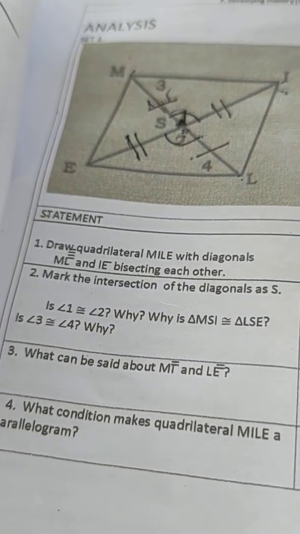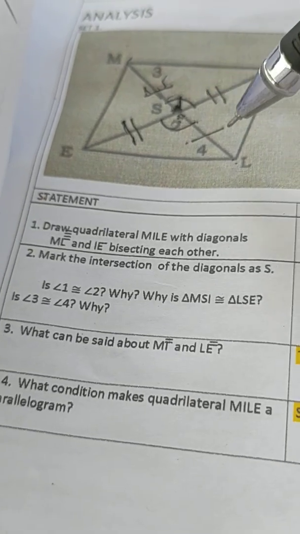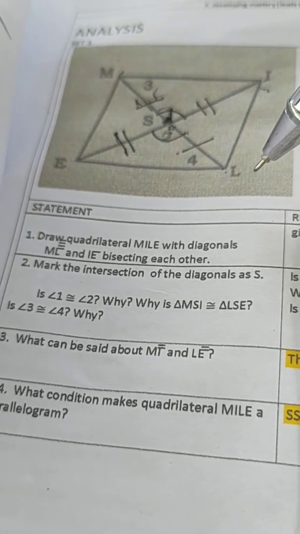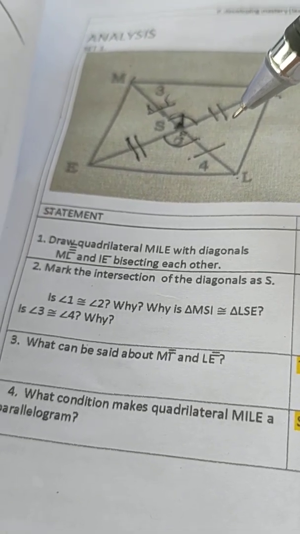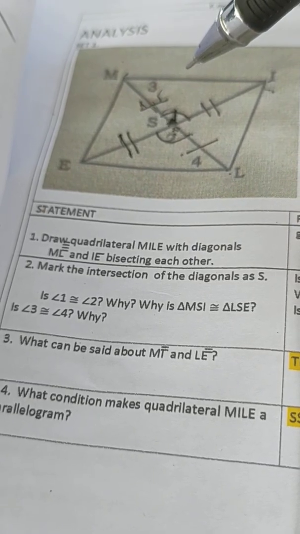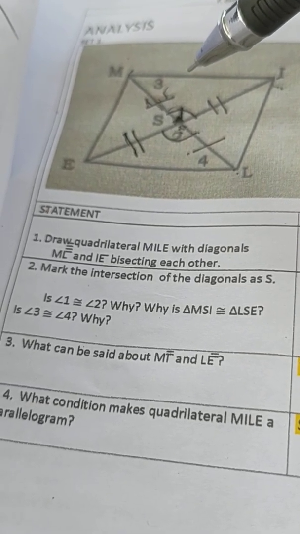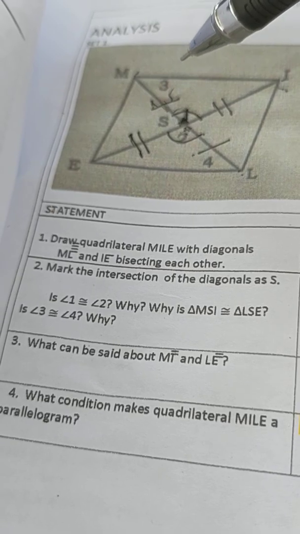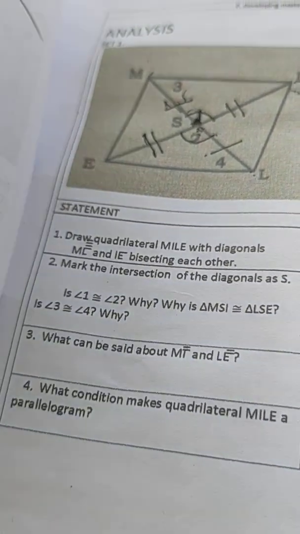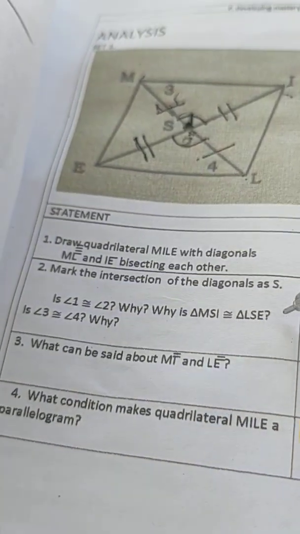So that's the reason why. So we've answered number 2 here.